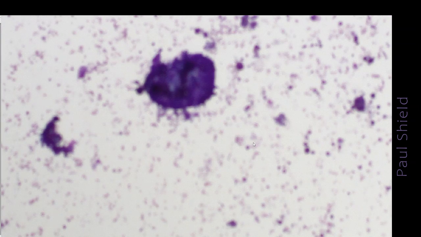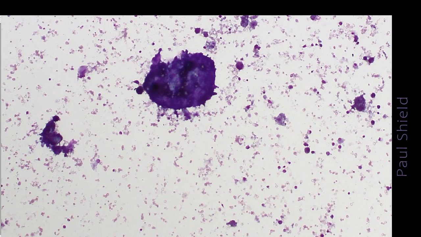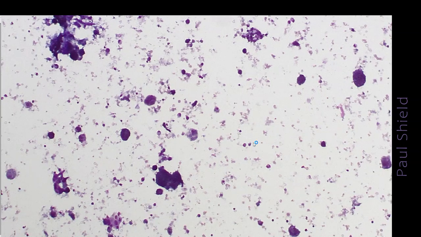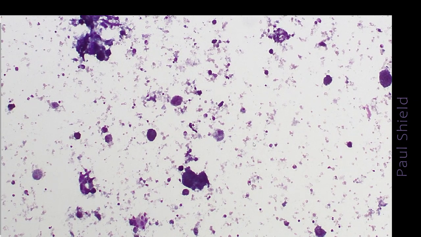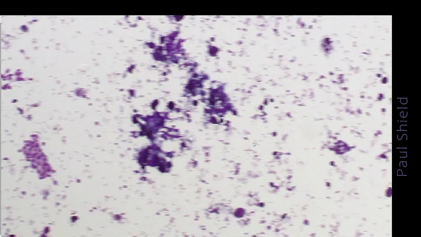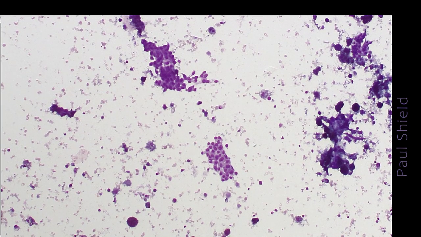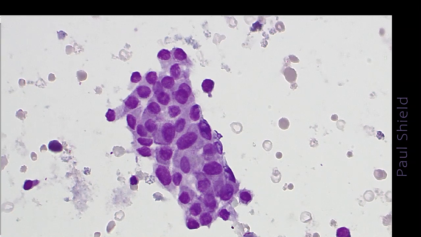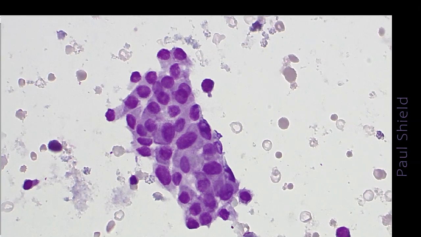And in most sites like breast, you can pretty much relax when you see this appearance because it is going to be benign. But in thyroid, you have to stay quite vigilant for any groups of cells that could possibly be epithelial. Here we've got some cohesive cells. They seem to have definite cohesion, bit of nuclear variation probably there too.